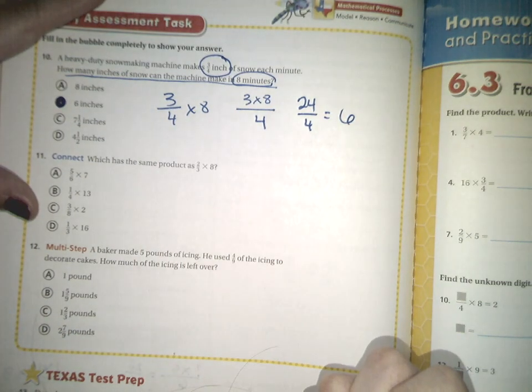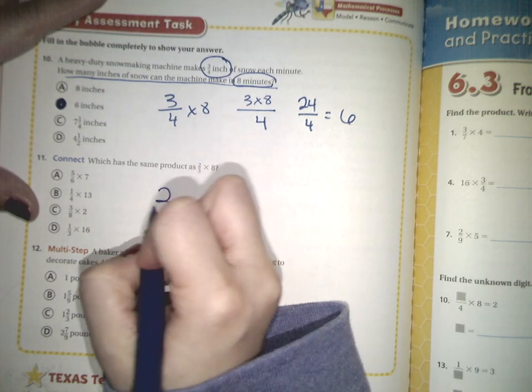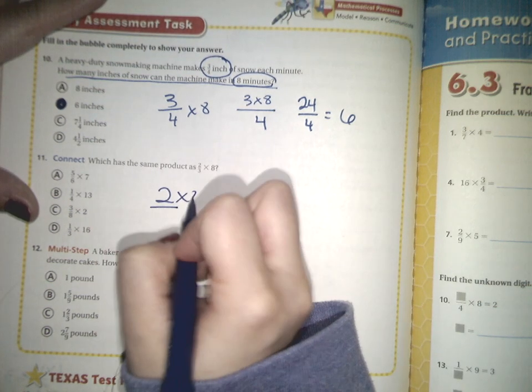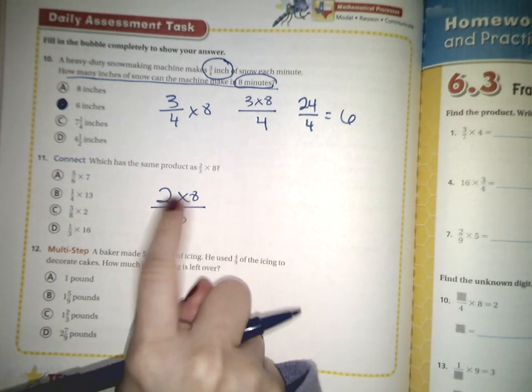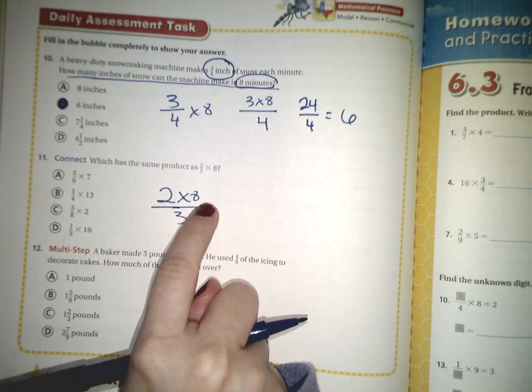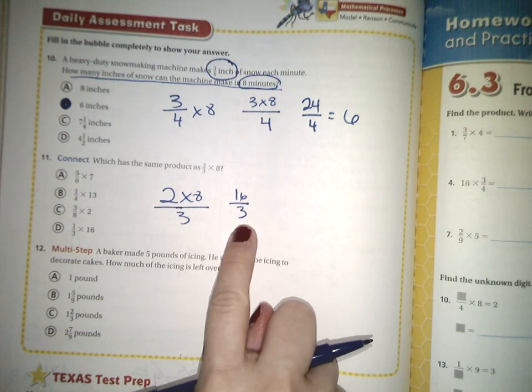I promise, this is really nice. Okay. 2 times 8 over 3. 2 times 8 is, oh, sorry. Yeah, 2 times 8 is what? 16 over 3.